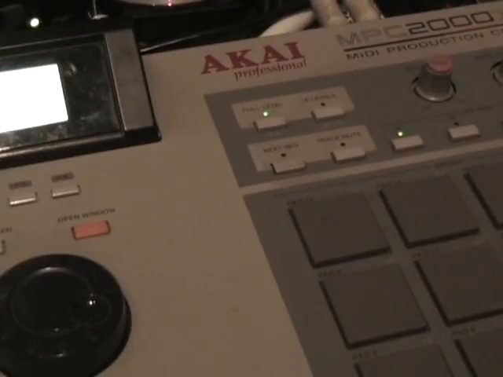Now it's important to make sure that your beat goes along with that click metronome in the background. That way you know you've got it in time.